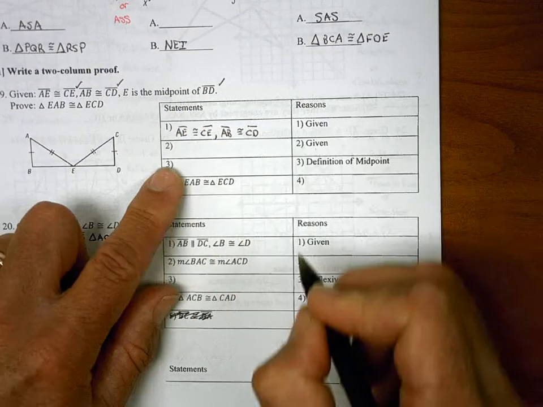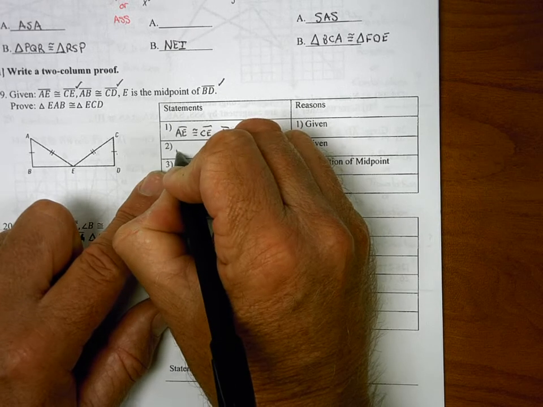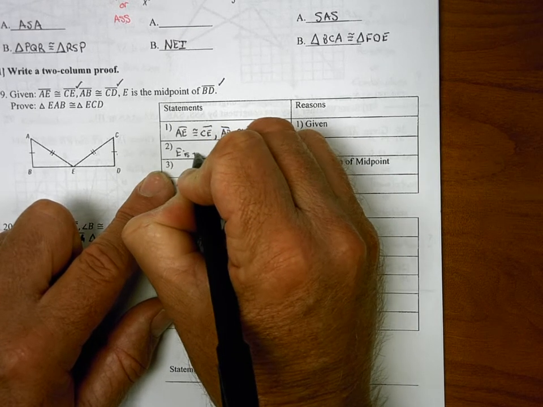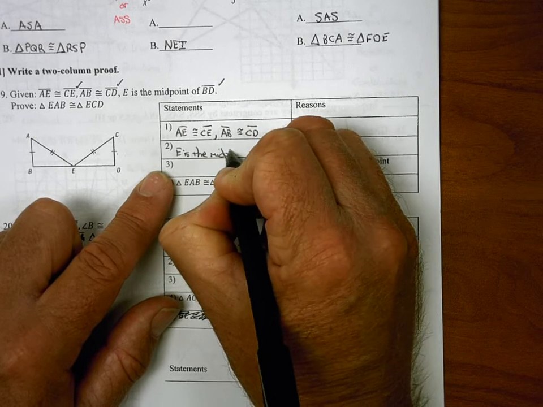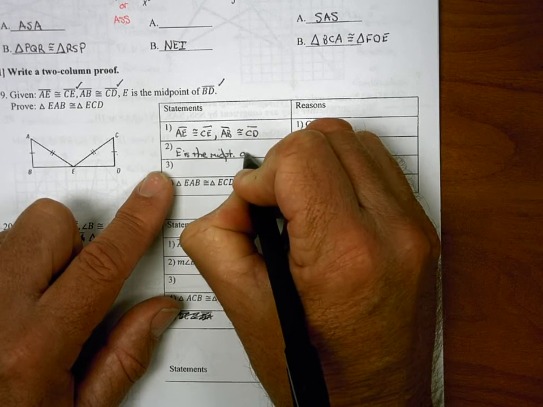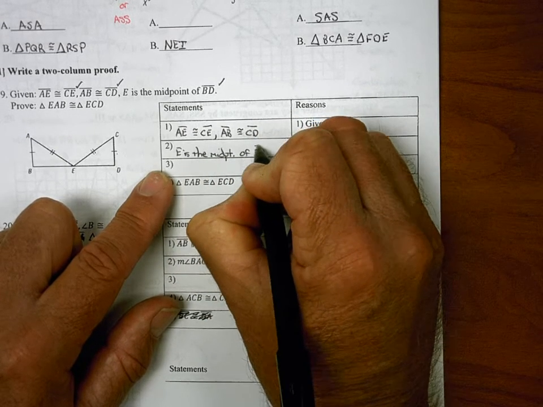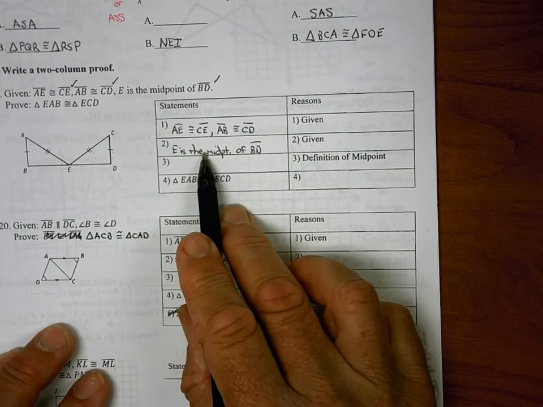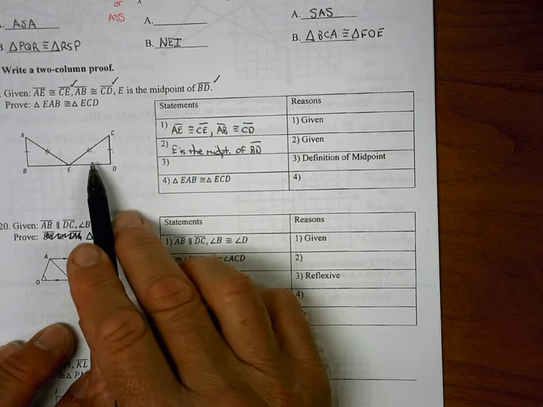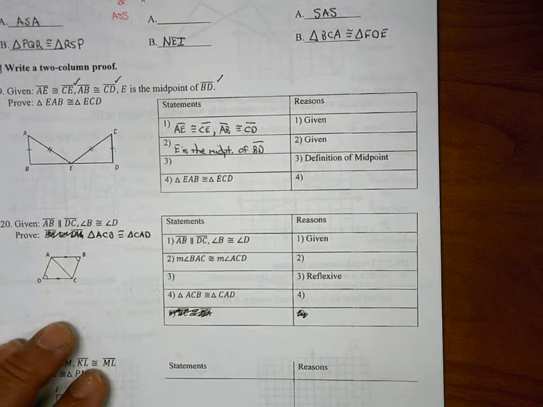So my third given, which I'll write as statement number 2, is E is the midpoint of line segment BD. Now, because I did not specifically say in statement 2 something was congruent to something else, I'm not going to add any tick marks in my picture yet.